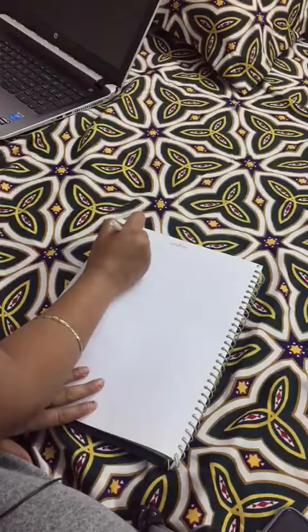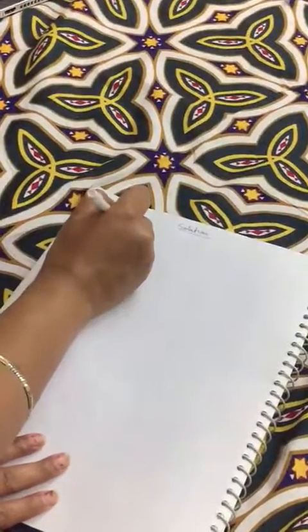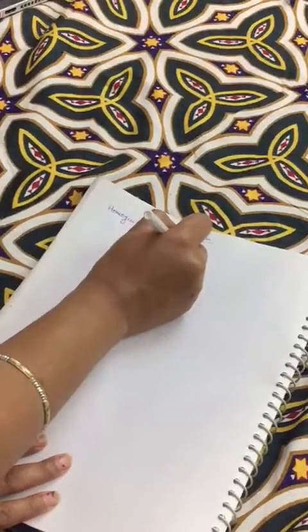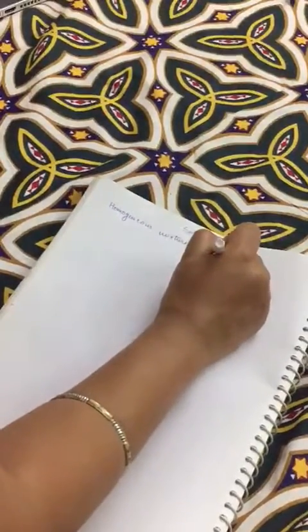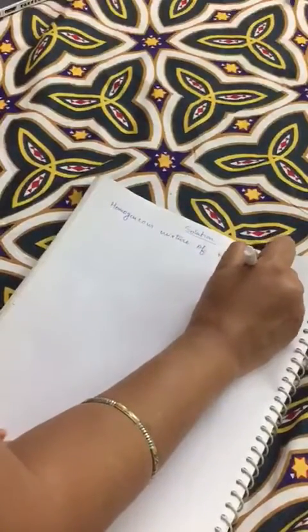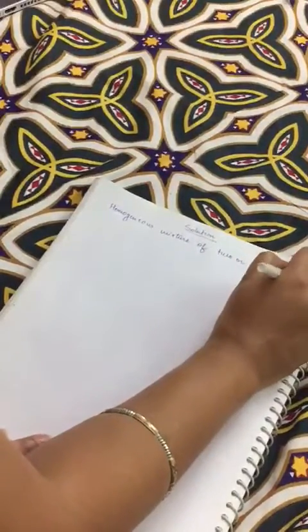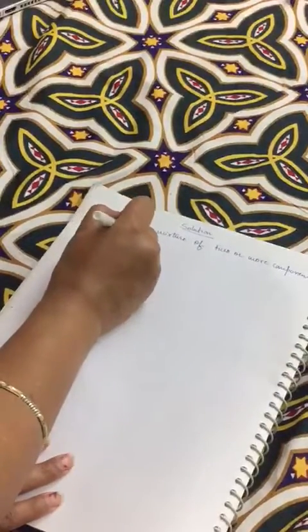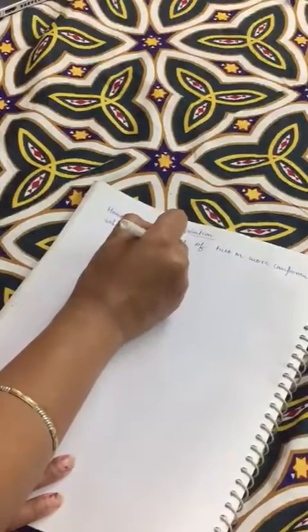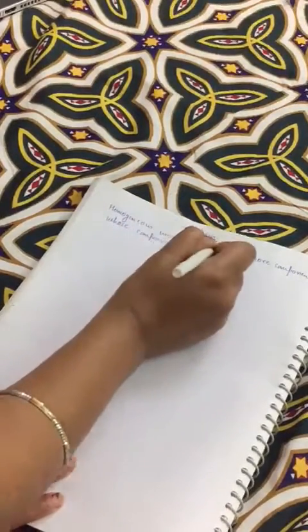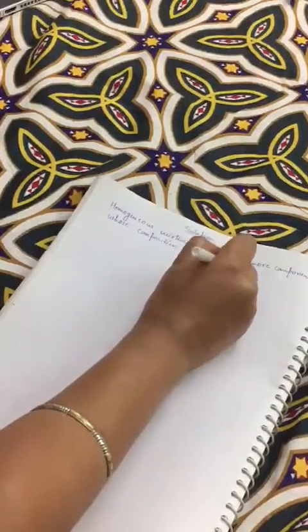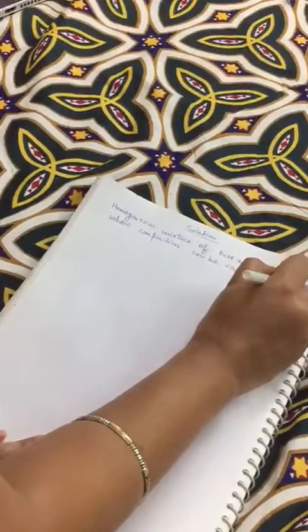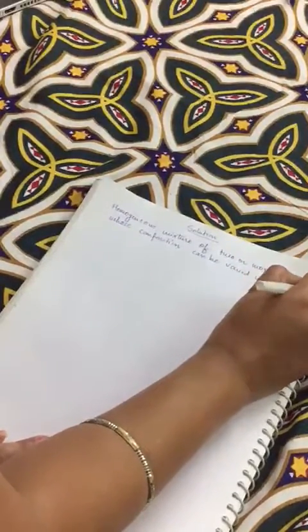A solution is a homogeneous mixture of two or more components whose composition can be varied within certain limits.